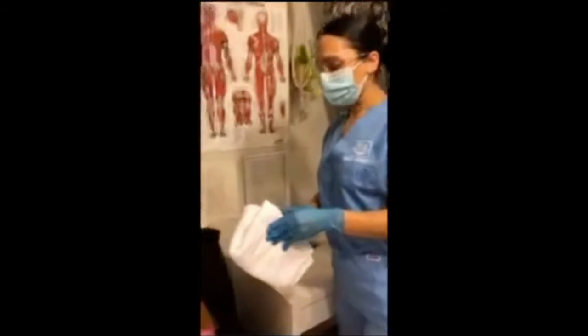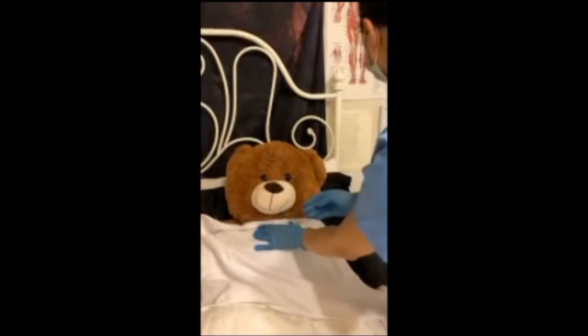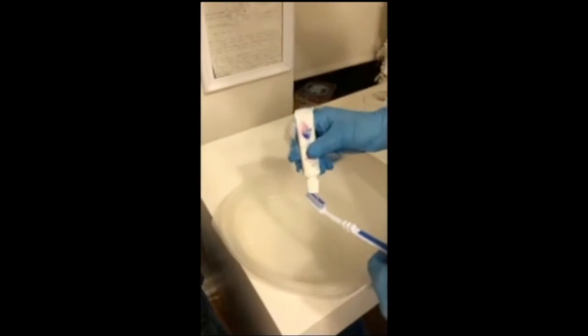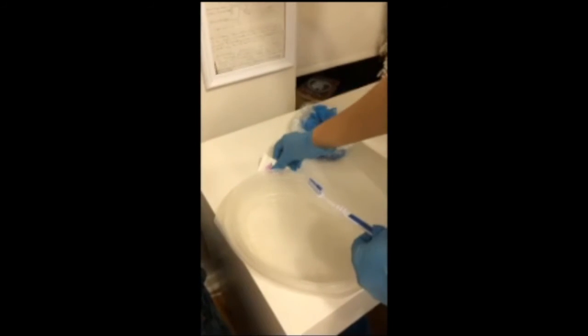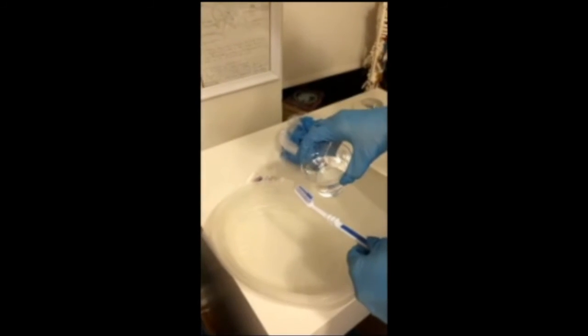We're going to place a towel around the client's chest, like this, and just tucked under the chin. Next, we'll apply toothpaste to the toothbrush. We're going to do this over the kidney basin, and we're going to add some water as well over the kidney basin.